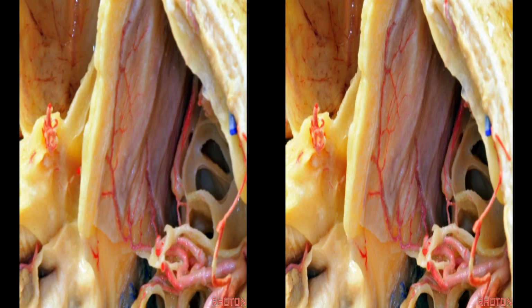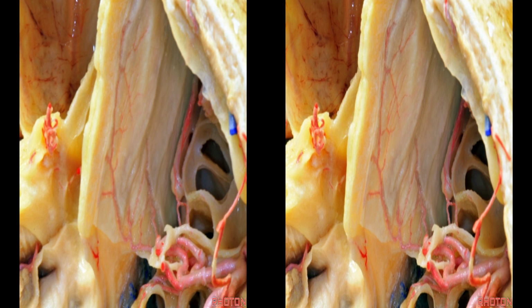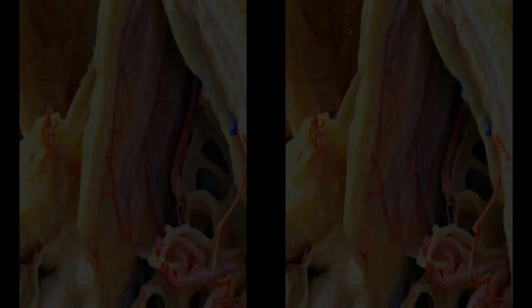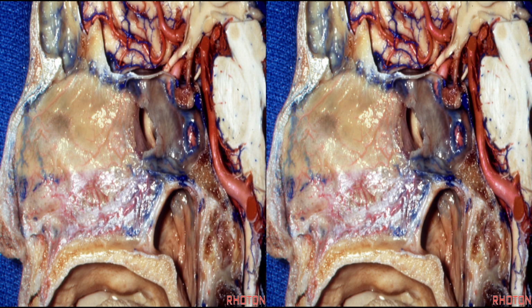And here we see the branches of the maxillary artery coming onto the nasal septum, and an important step forward in endoscopic surgery has been these septal flaps hinged on branches of the maxillary artery, so that above you have septum supplied by arteries here.